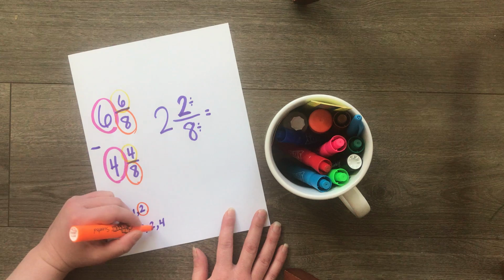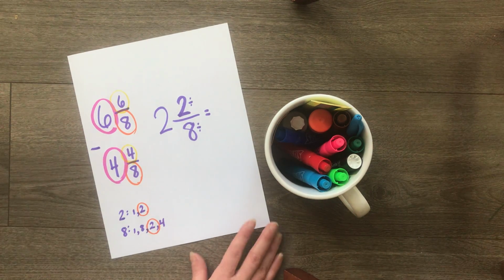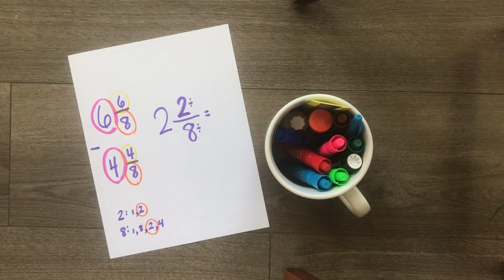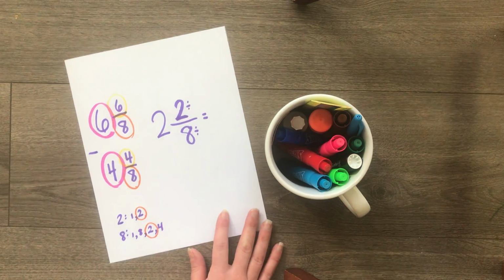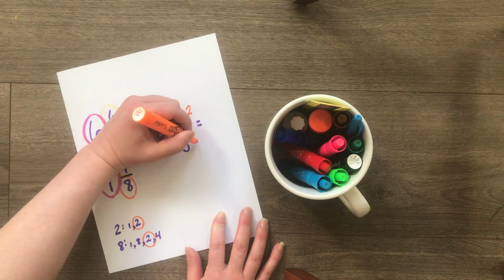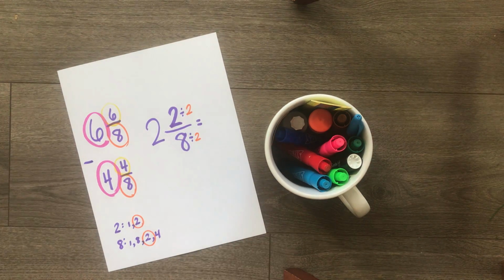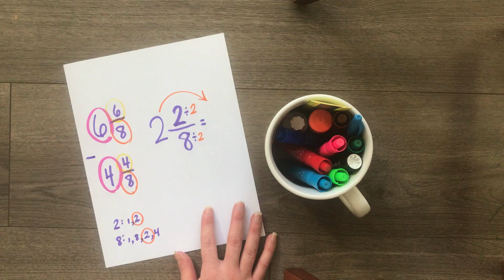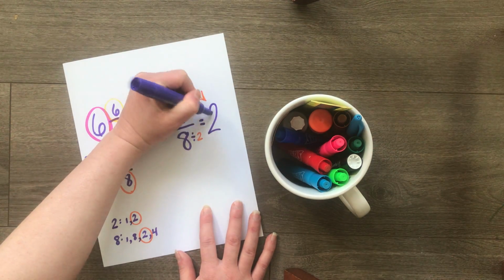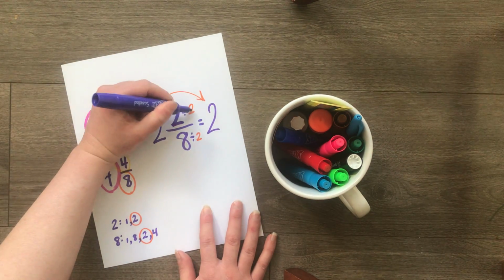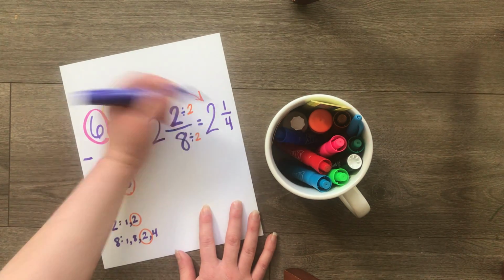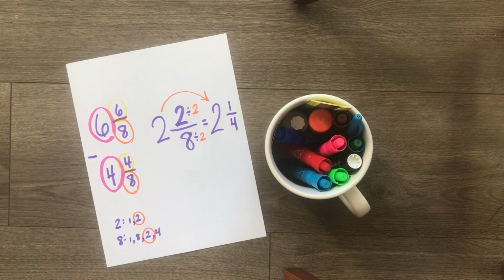We want to find the greatest one so that we don't have to keep simplifying. So I see my greatest common factor here is 2. So I'm going to divide both of my numbers by 2. When I simplify, I'm going to bring over this whole number. That's just along for the ride. 2 divided by 2 is 1. And 8 divided by 2 is 4. There we go. 2 and 1/4.